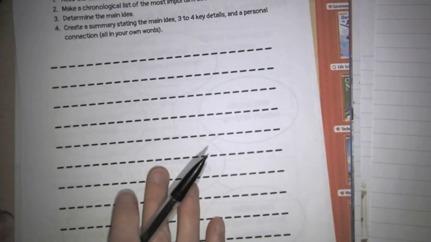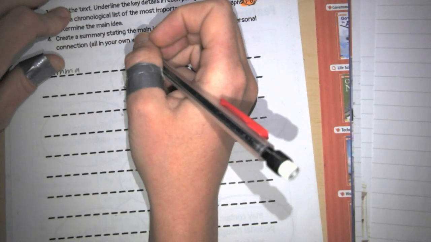My main idea. Remember my author's name was Emma, so I think I'm going to start with that. Emma Burke. I think that was her name.